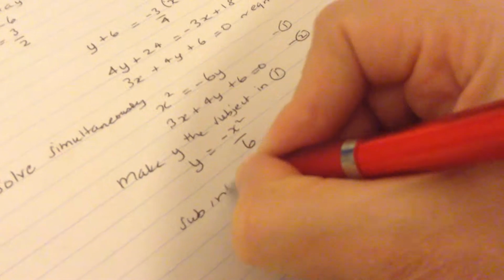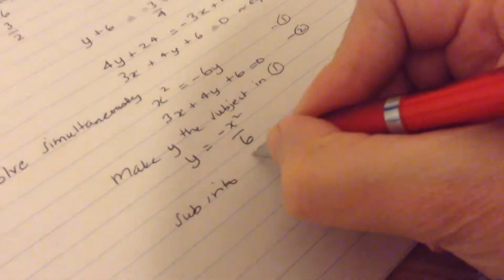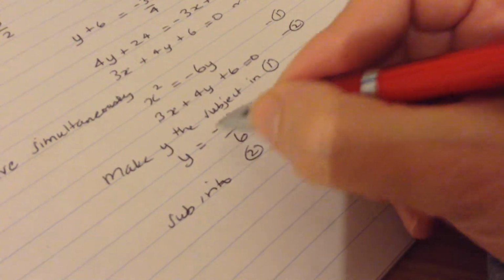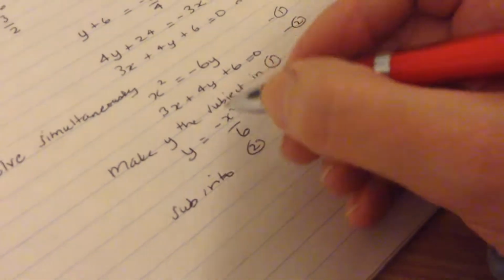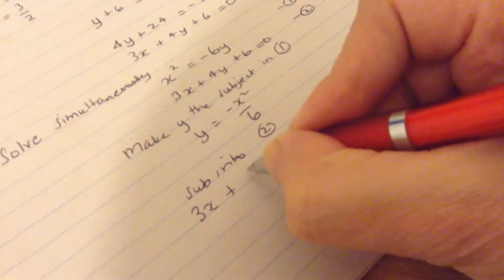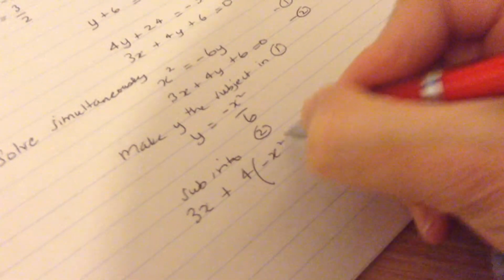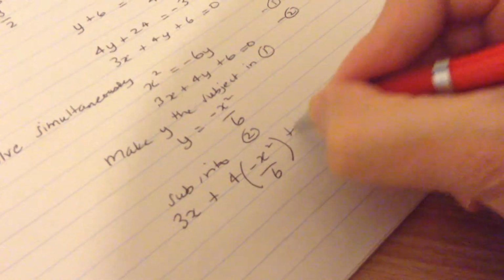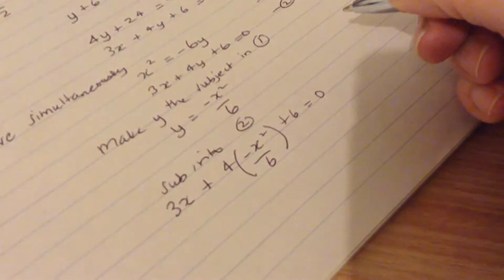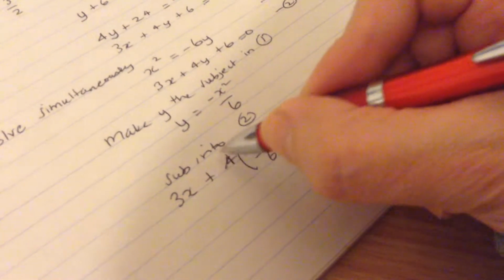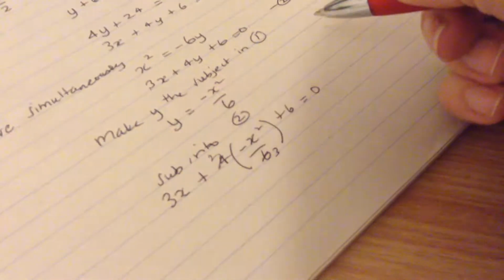We're going to sub that into 2, so we get 3x plus 4 times minus x squared on 6, plus 6 equals 0.